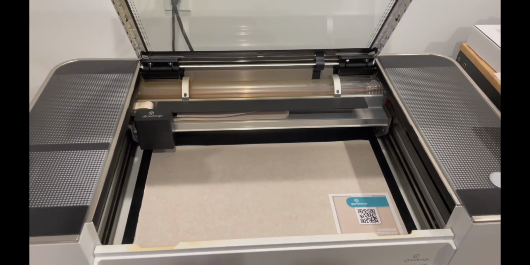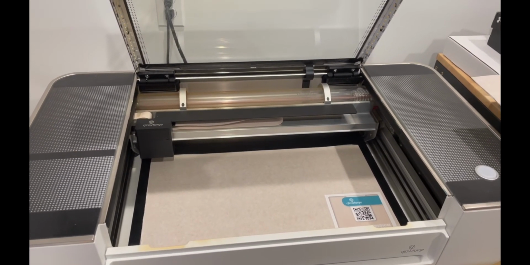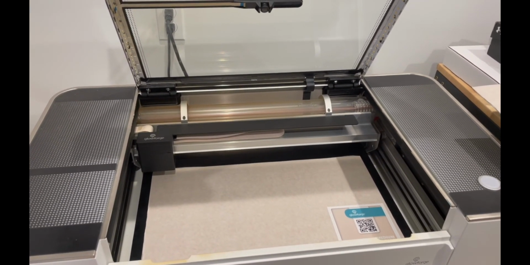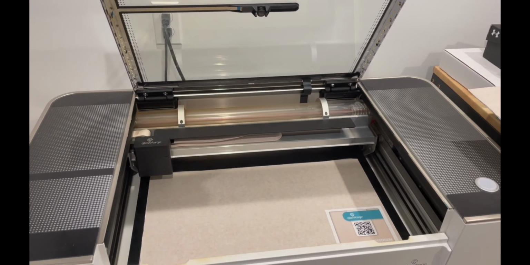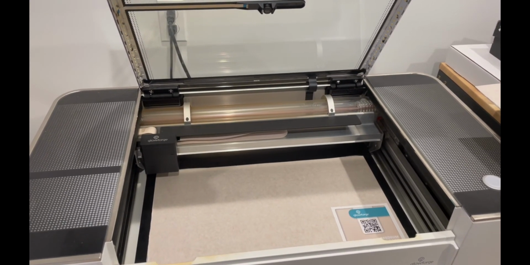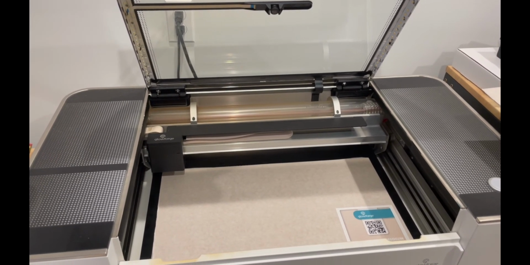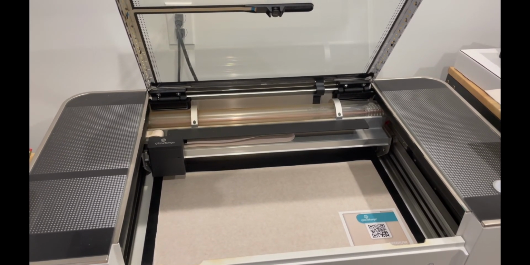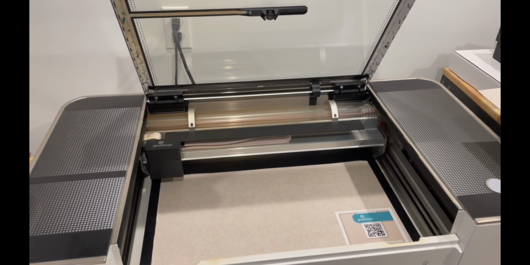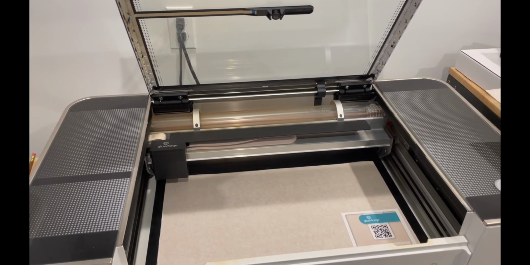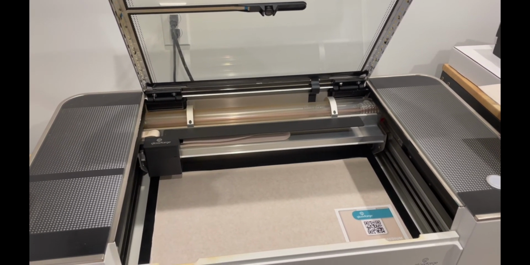With the laser cutters at school, you have to determine the thickness and the type of material it is, and then based off of that, you can change the parameters for how powerful the laser is, how slow it moves, etc., to cut out the material that you need to cut out appropriately.